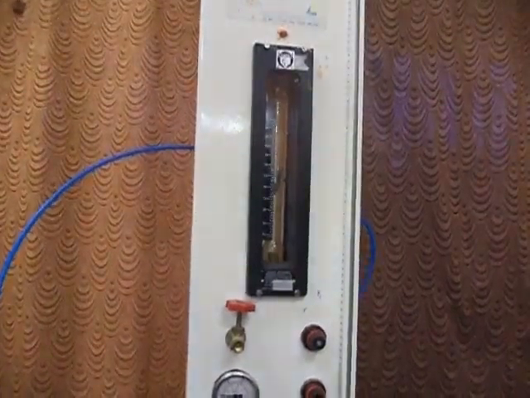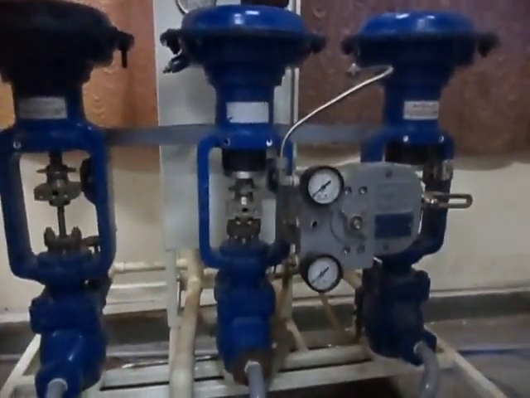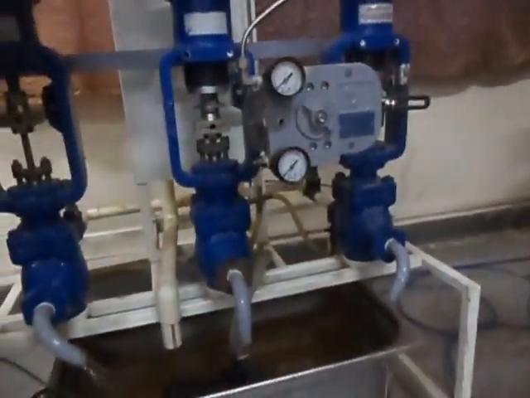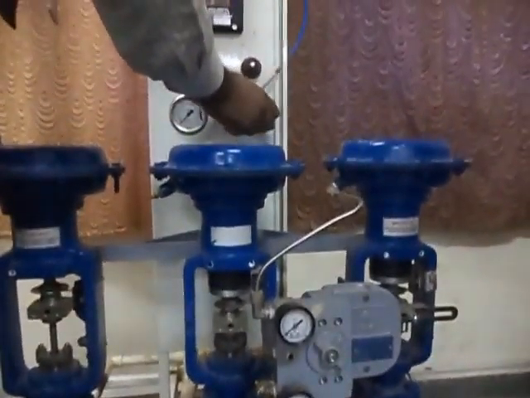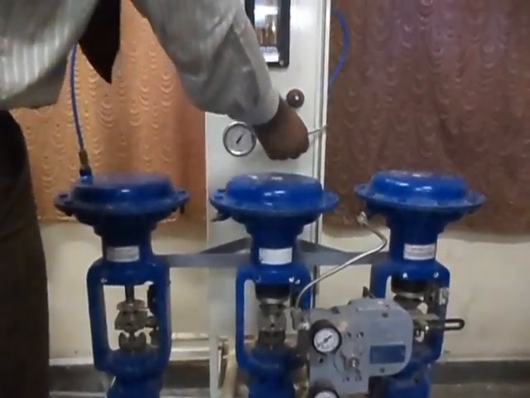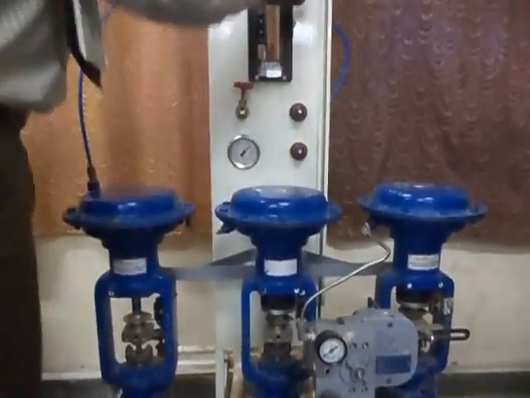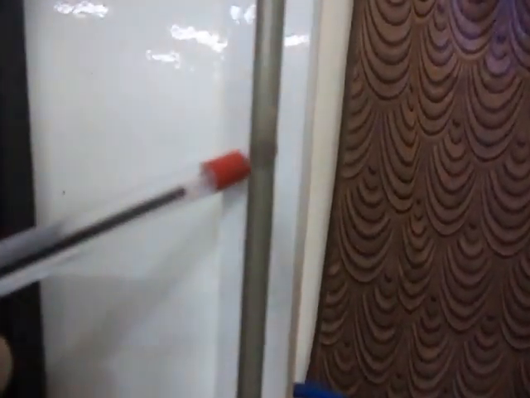At the same time, here we have the pressure delta P, which is the pressure across the control valve, as a constant.